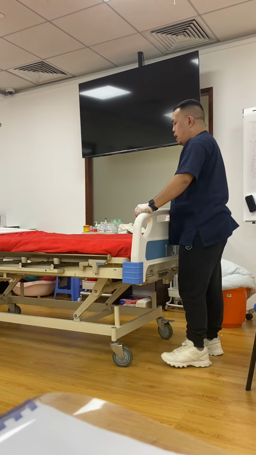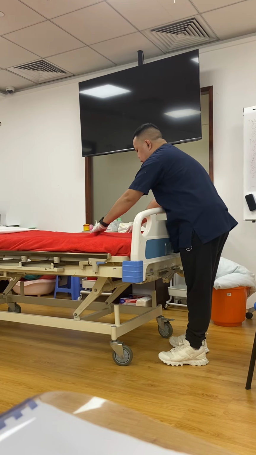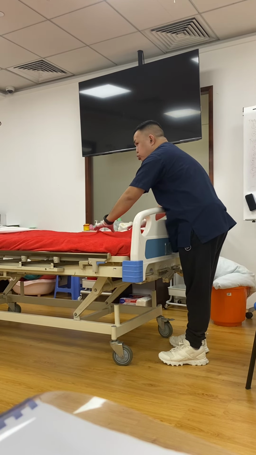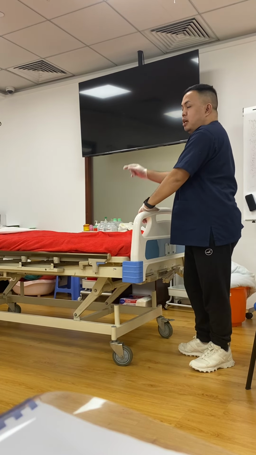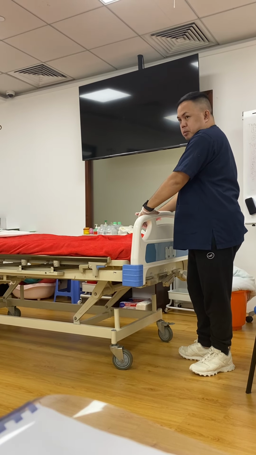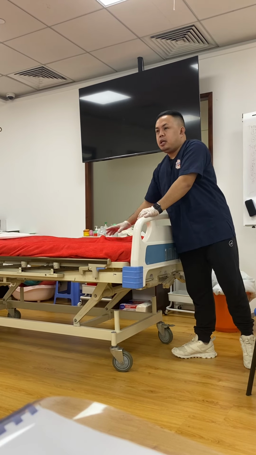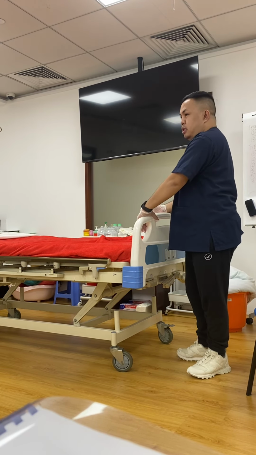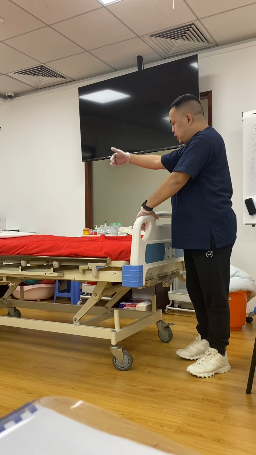You are creating a pleat on the foot part of the bed, measuring 2 to 4 inches. Okay? Again, what is this? Horizontal toe pleat, 2 to 4 inches measurement. What's the reason why you are creating a toe pleat here? To allow a space for your patient's feet to move freely once they go inside.